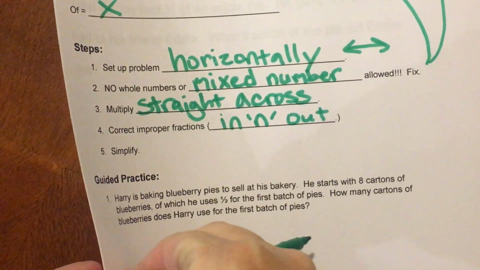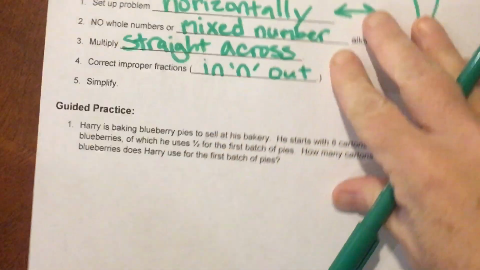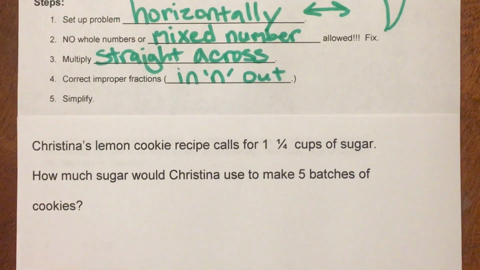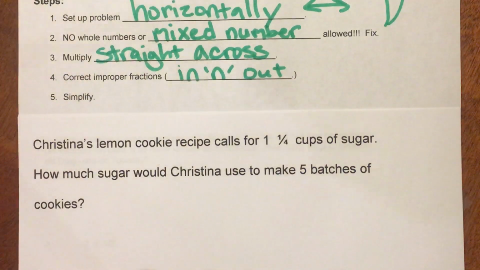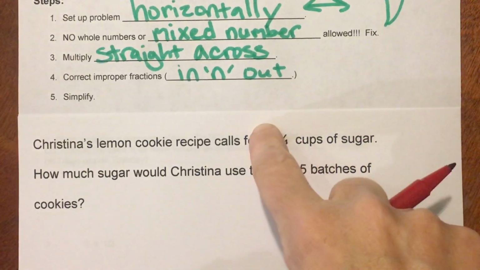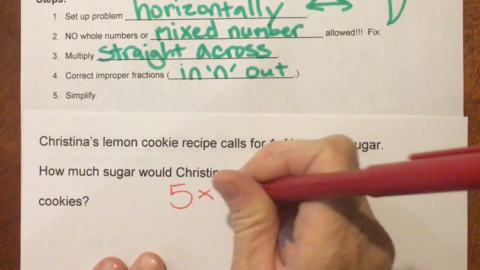All right, here is my first problem. Okay, my first problem says, Christina's lemon cookie calls for 1 1/4 cups of sugar. How much sugar would Christina use to make 5 batches of cookies? Okay, this one's clearly a multiplication problem because she's going to make 5 of this, so she needs 5 of those. So I'm going to set it up horizontally.